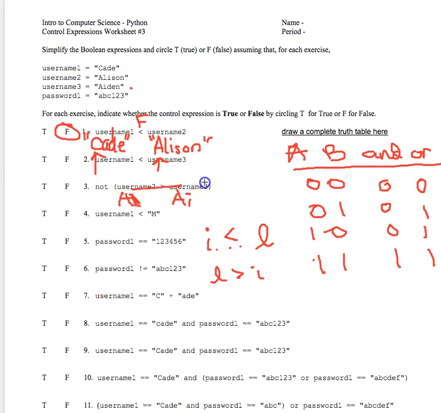So inside the parentheses here, all of this simplifies now to true. But we're not done yet with number 3. There's this not outside the parentheses. And when you do a not to a true, the final answer is false.